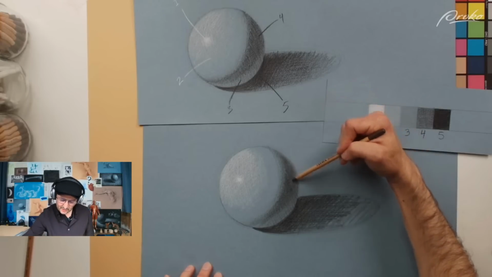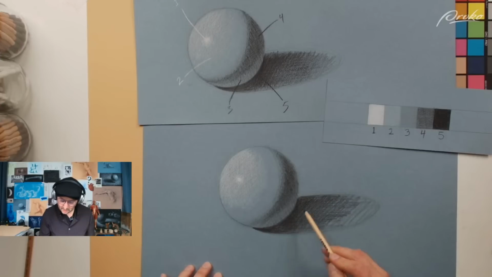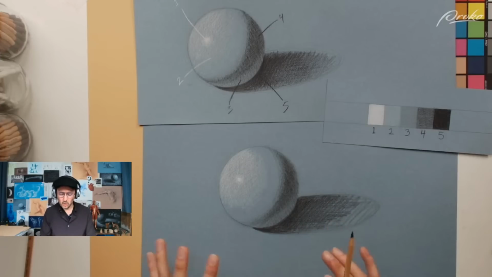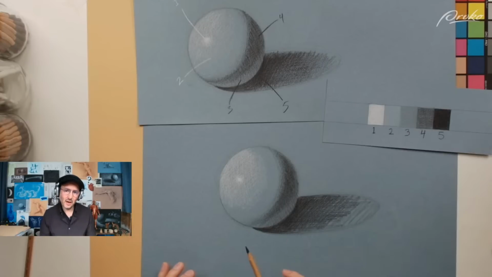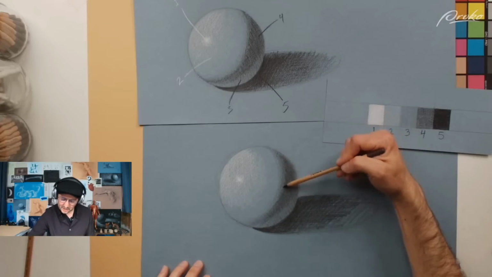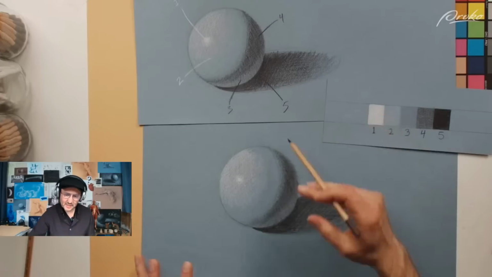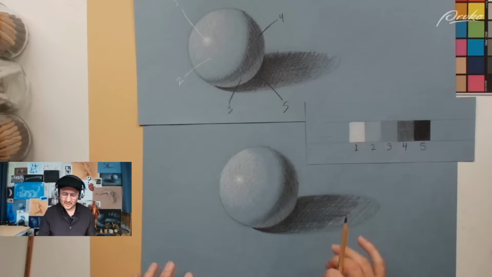So I'm not going to take this drawing to a full state of refinement because I want to get to the figure, but I wanted to show you what this process looked like. So it's a 5-step value scale, and it's a simple shading process where you're dealing with each of the 5 values. It's such a streamlined and simple way to deal with the hyper complexity of light and shadow.